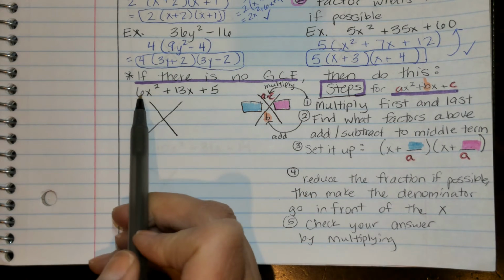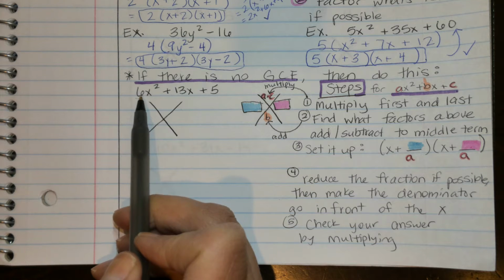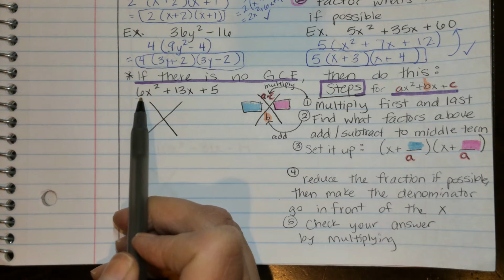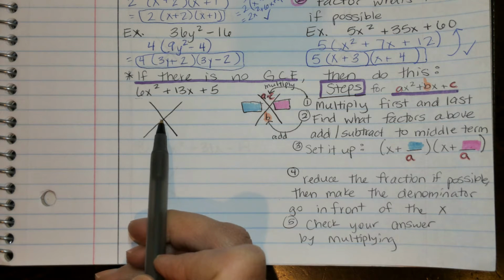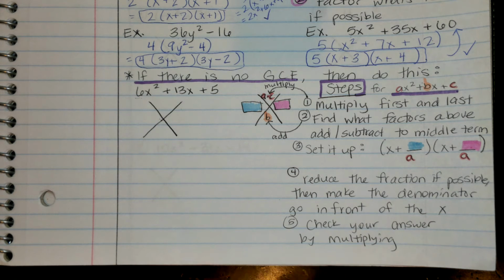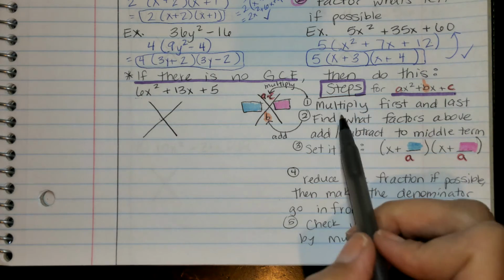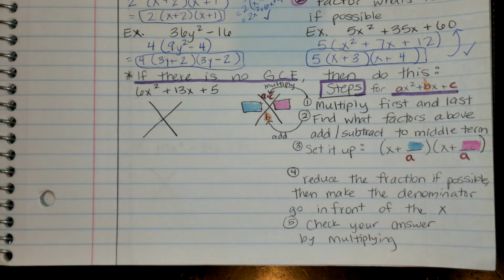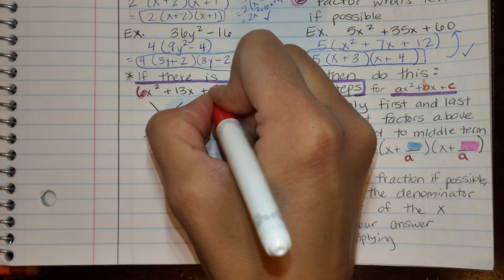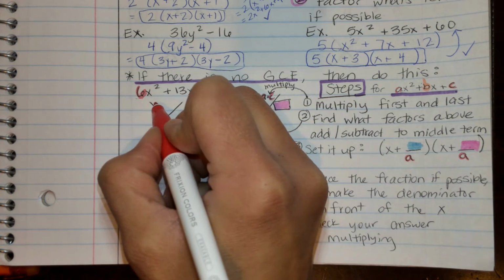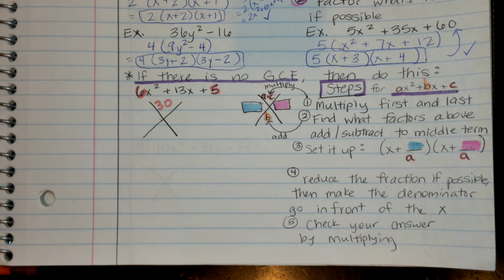So if you ever have a coefficient, that a term, and you can't do a GCF, you cannot do the greatest common factor, make an x. Just start by making an x, and then you will hopefully remember from there what to do, or look back at your notes. Multiply first and last. So that is where I would do the 6 times the 5. That gives me 30. I'm going to try to do color so that you guys can see where all the things go.